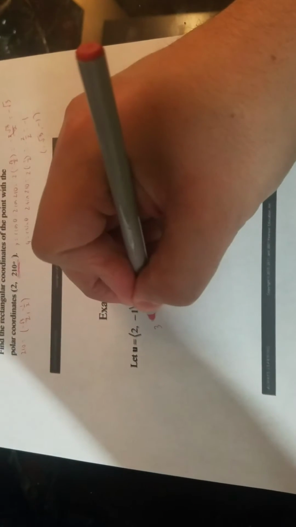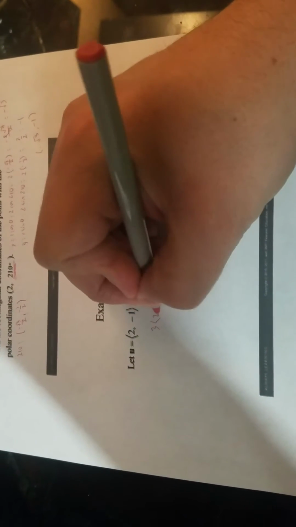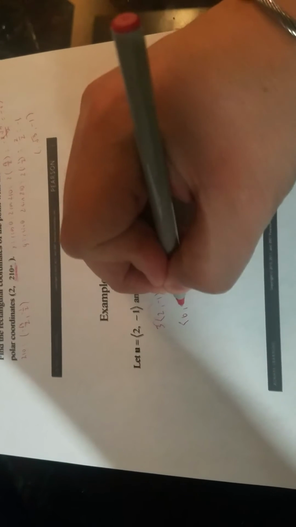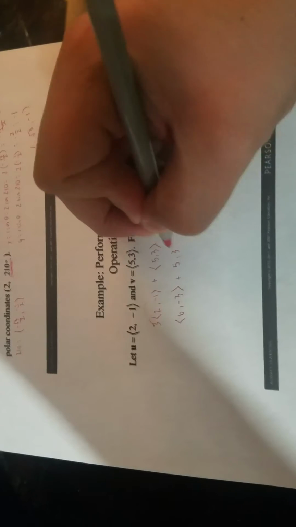Okay. Last one here. Y'all have been doing pretty good on these, so I'm going to go through this real quickly. Remember, this is 3u plus v, so I want 3 times u, so 2 and negative 1, plus 5 and 3. There's no number in front of v, so I'll leave it like that. So first thing I want to do is multiply, so this becomes 6 and negative 3, plus 5 and 3.